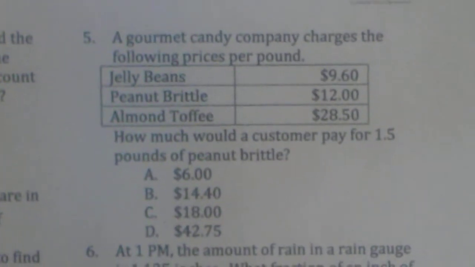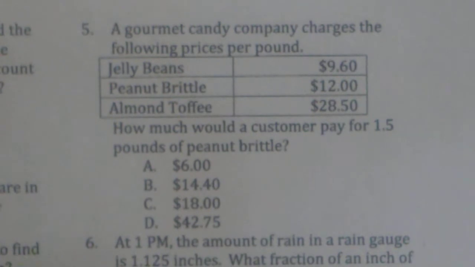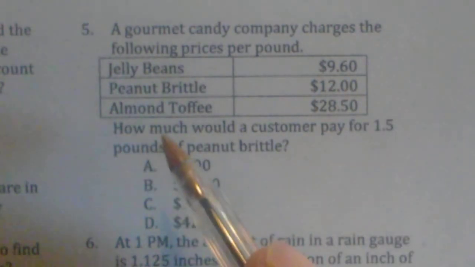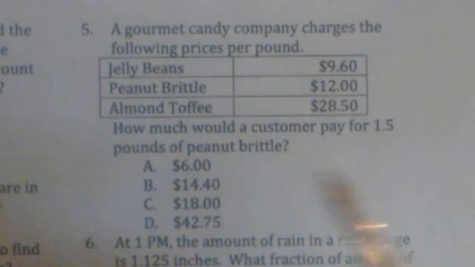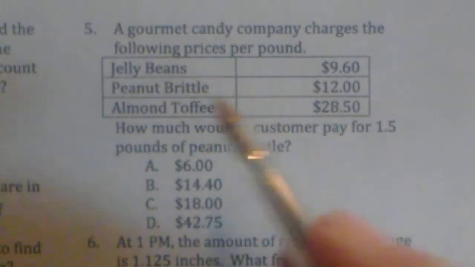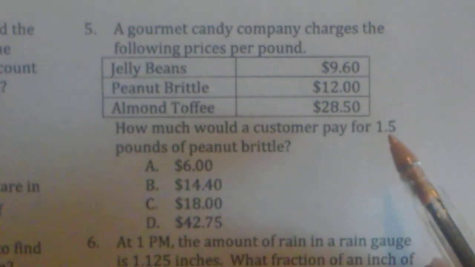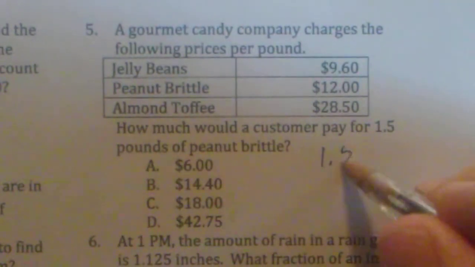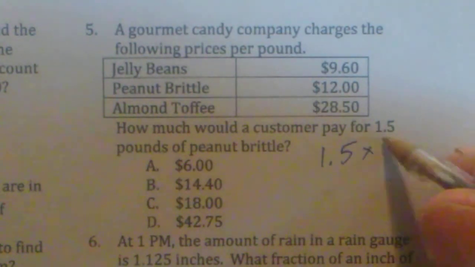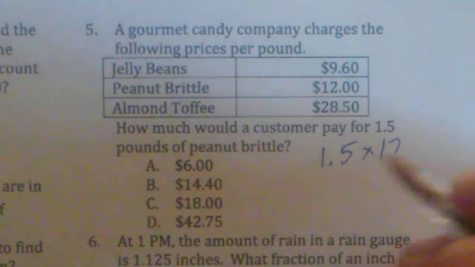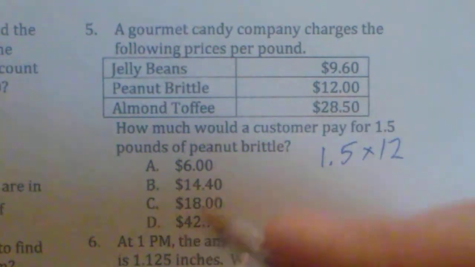Number 5, a gourmet candy company charges the following prices per pound: jelly beans, peanut brittle, almond toffee. How much would a customer pay for 1.5 pounds of peanut brittle? So you have to find peanut brittle, $12 a pound, and you want 1.5 pounds. So it's more than 12. 1.5 times 12. You could put 12.00, it doesn't matter. That would give you the cents too. Anyway, 1.5 times 12 comes out to 18.